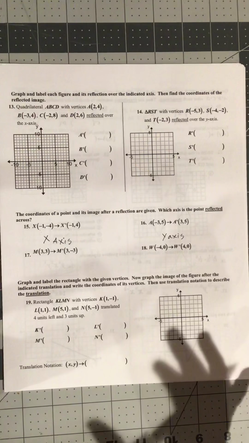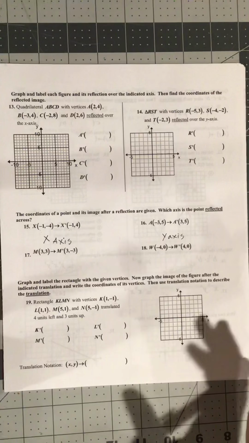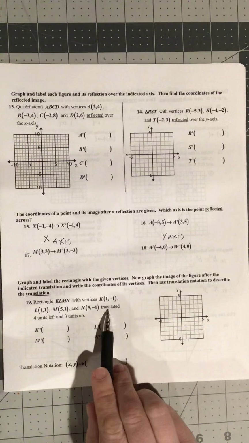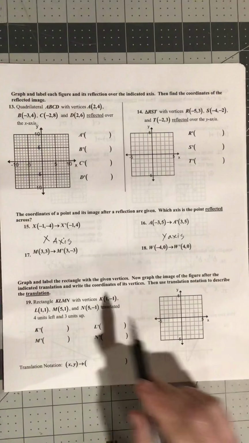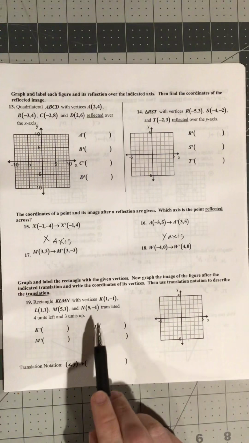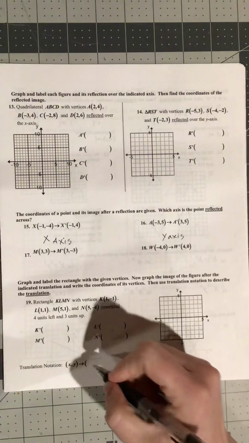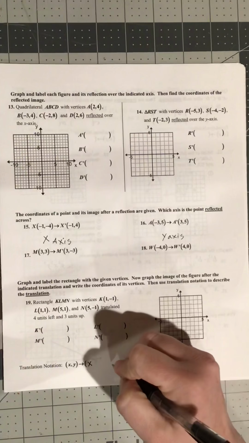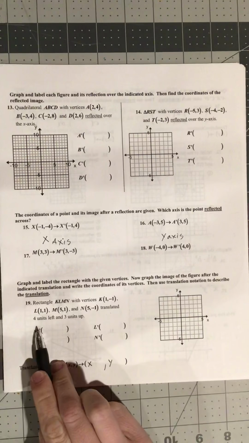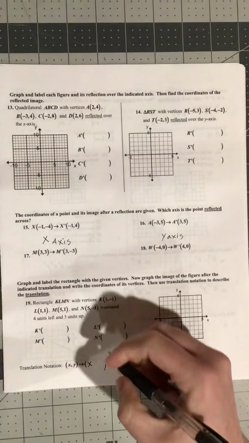Reflections and translation notation are the easier part of this section. Right here, let's just write our translation notation. I'm not going to have you graph it. You can graph it if you want, that's fine, but translation notation is all you really need to know. You just need to know your x and your y. If we're translating 4 units to the left, that is our x.